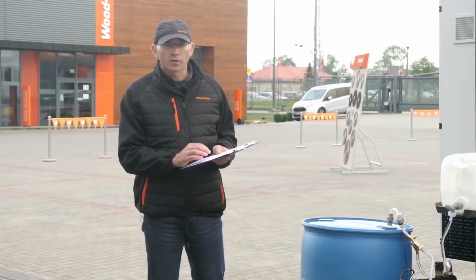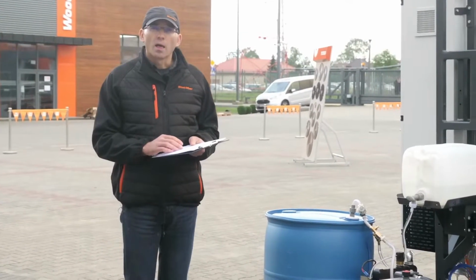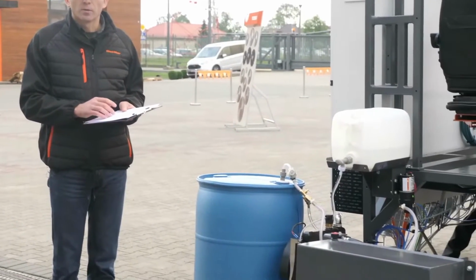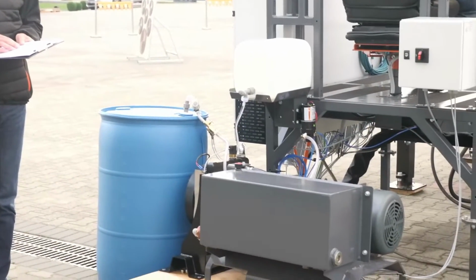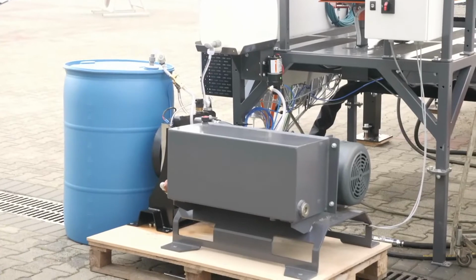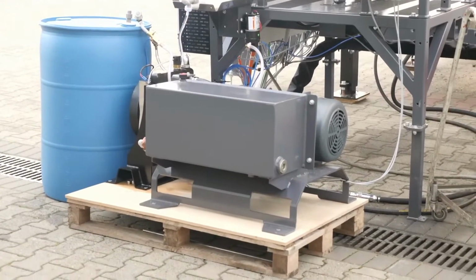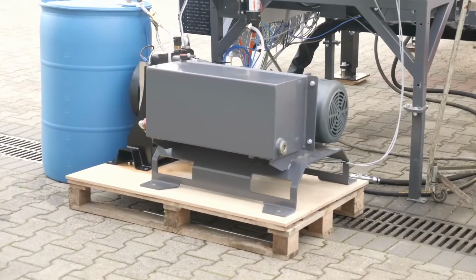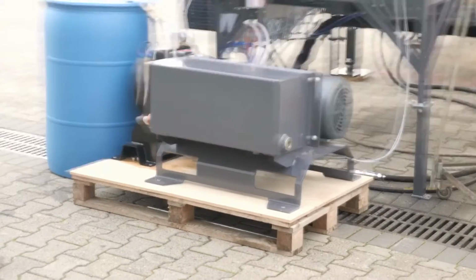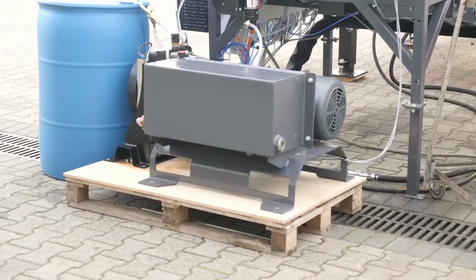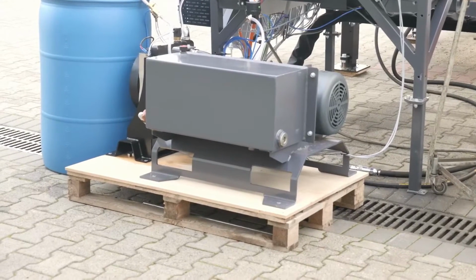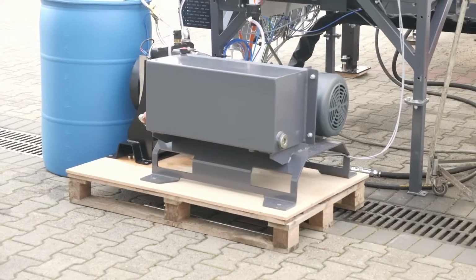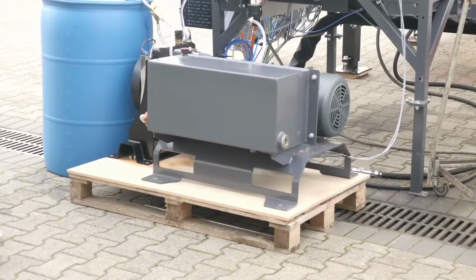In the Eco version, the pump which is available there is with an electric motor power of 5.5 kW, and the oil flow is 17 liters per minute. So the hydraulics of the Eco version, in comparison to the Pro version, are a little bit slower.